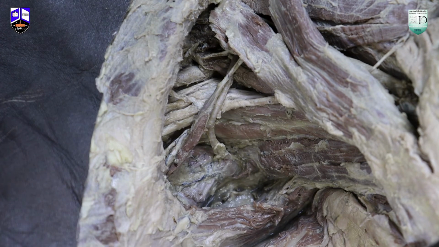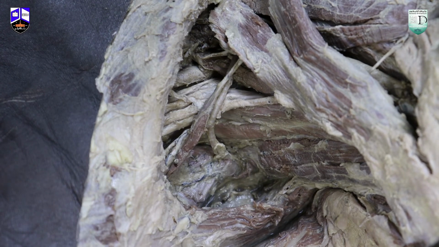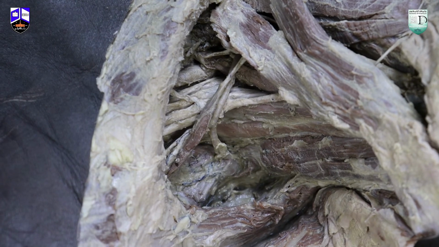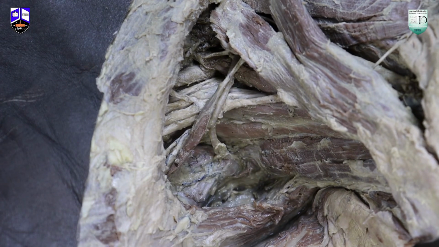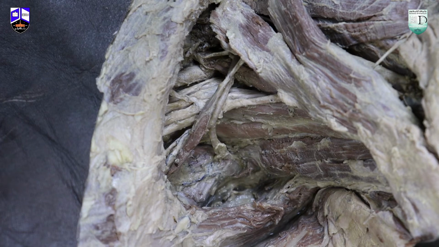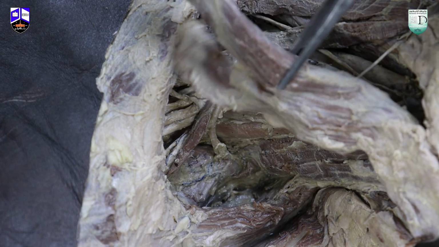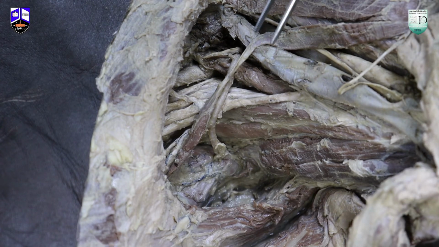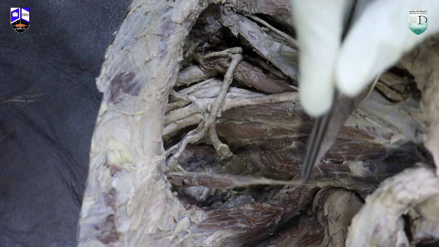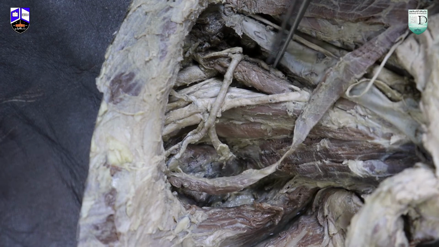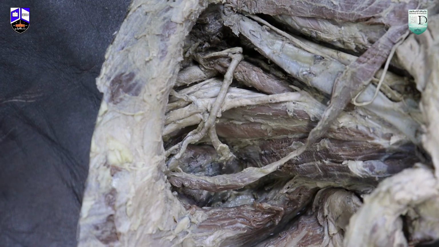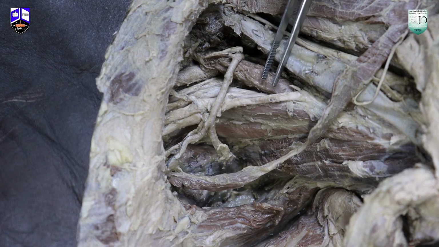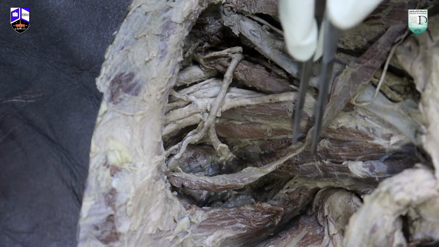Here we move to the cadaver to see the respective parts of the brachial plexus within the posterior triangle. Here I'm going to retract the sternocleidomastoid muscle upwards and laterally, and also I'm going to retract the omohyoid muscle in order to show the parts of the brachial plexus. As I've previously mentioned, the roots of the brachial plexus are not present within the posterior triangle.